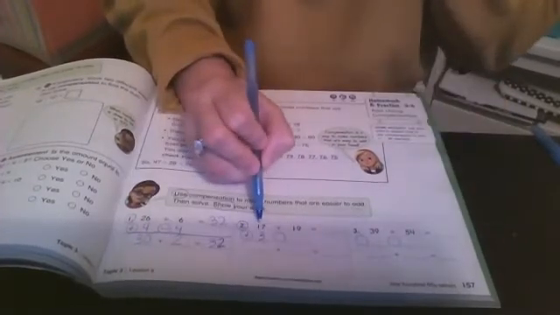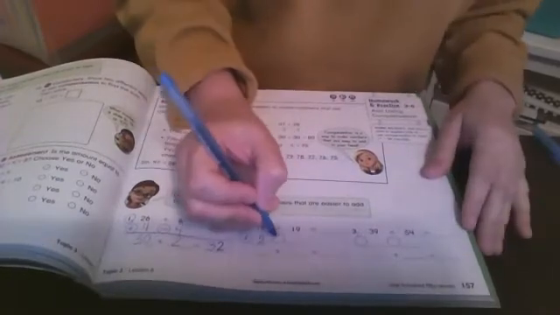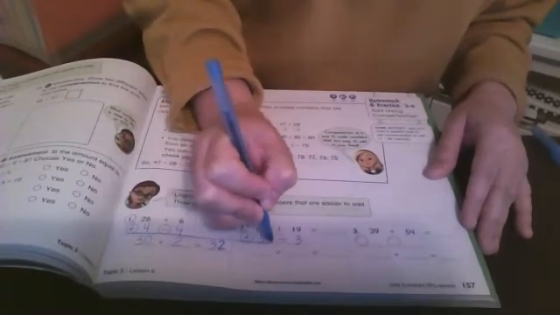And then to compensate, since I added 3 to this add-in, I need to take 3 away from the second add-in. From there, I'm going to put a big line going all the way across, right?